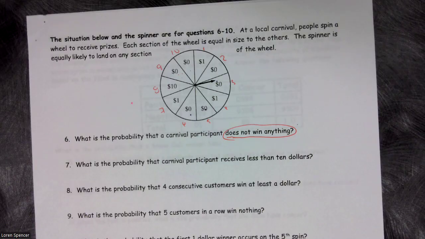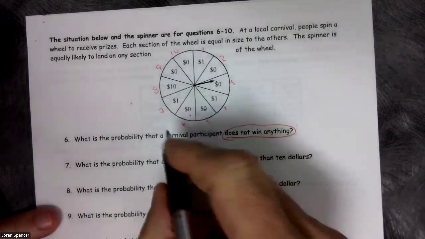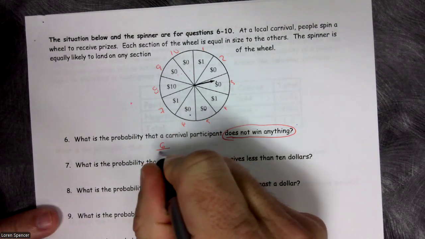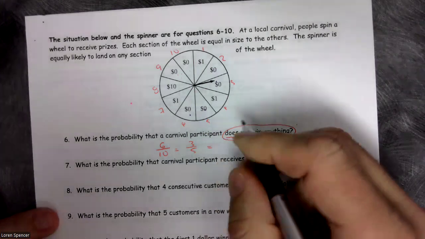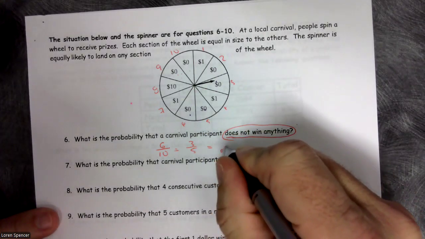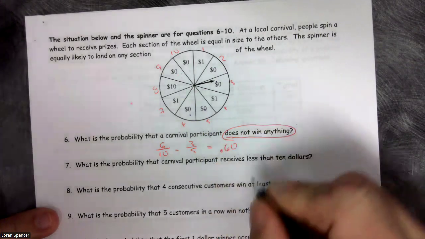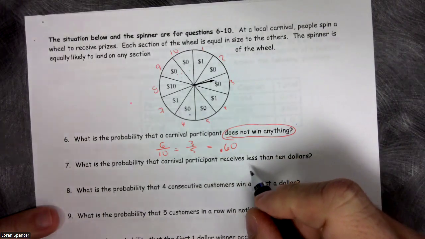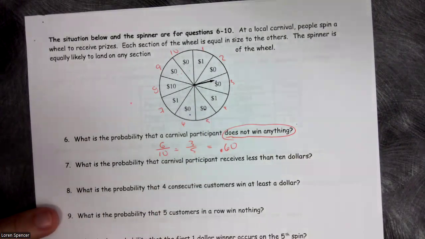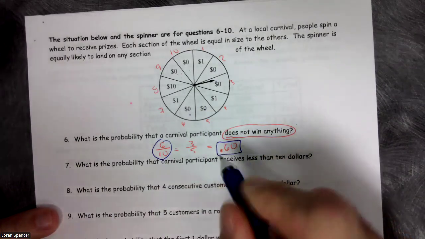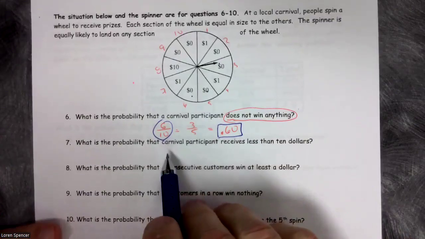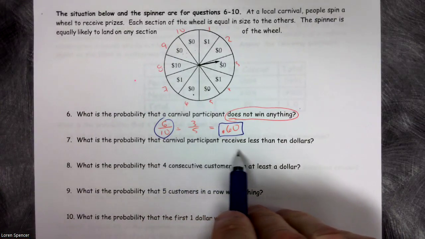I have to see that first fraction. This is a must-have, and then I'd like to see you convert it to a decimal. What's the probability a carnival participant receives less than $10? Well, how many times does that happen? When I look at the wheel, all but one of them are less. So that would be 9 out of 10 equals 0.90.